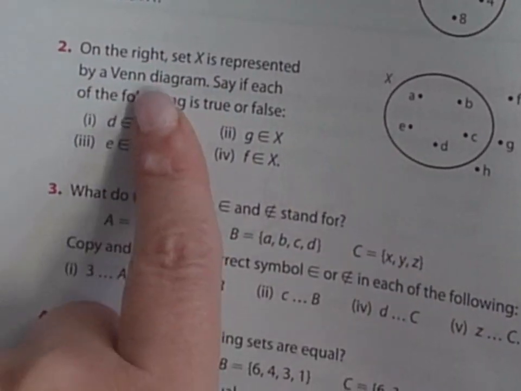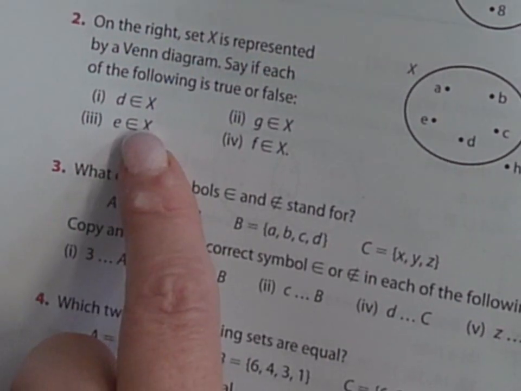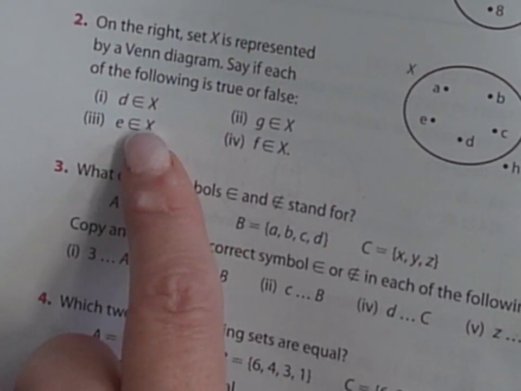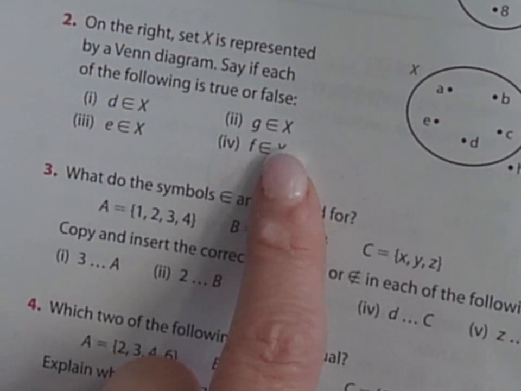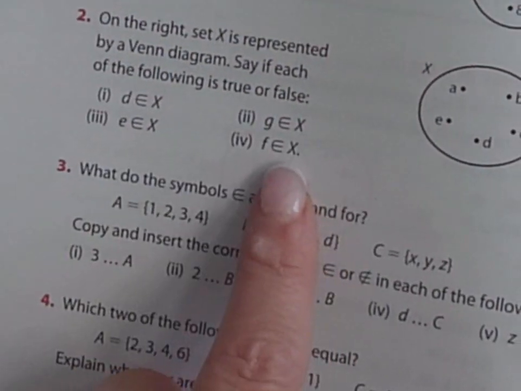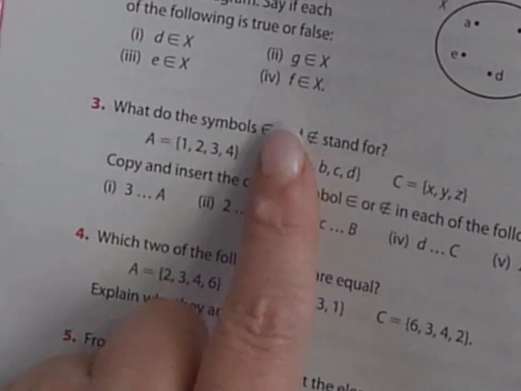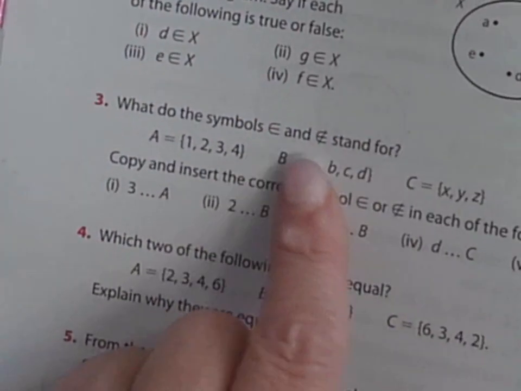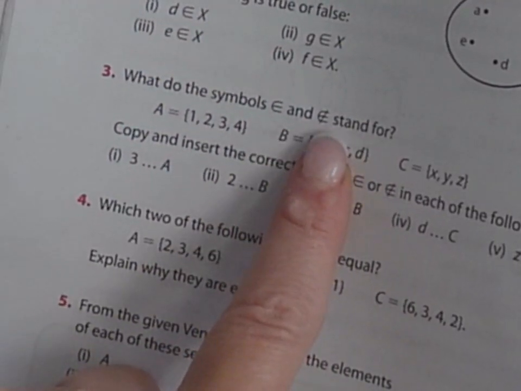Right, okay. On the right, say whether each of the following is true or false. G is an element of X? True. E is an element of X? False. And F is an element of X? True. Okay, so true, false, true, false. What do the symbols mean? Is an element, is not an element.